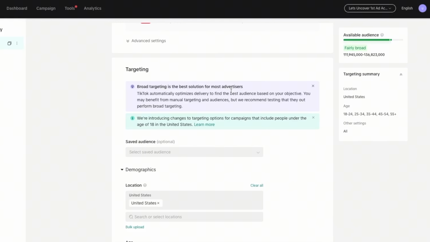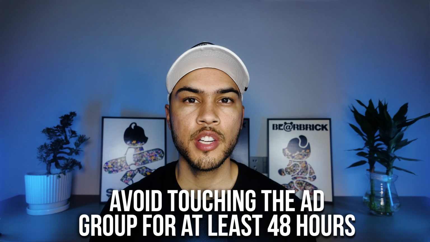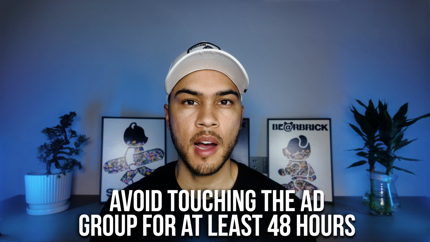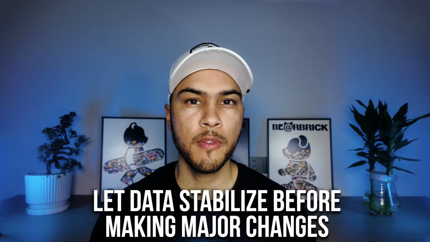If you've made multiple edits, changing budget, targeting, creative, bid, TikTok may reset learning repeatedly. Constant resets can cause unstable delivery. To fix this, after launching or editing, avoid touching the ad group for at least 48 hours. Let data stabilize before making any major changes. Stability matters more than constant tweaking.